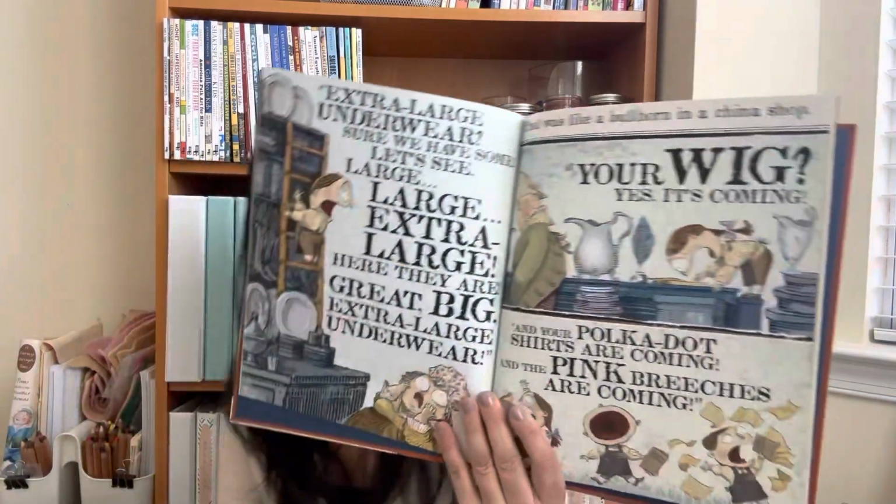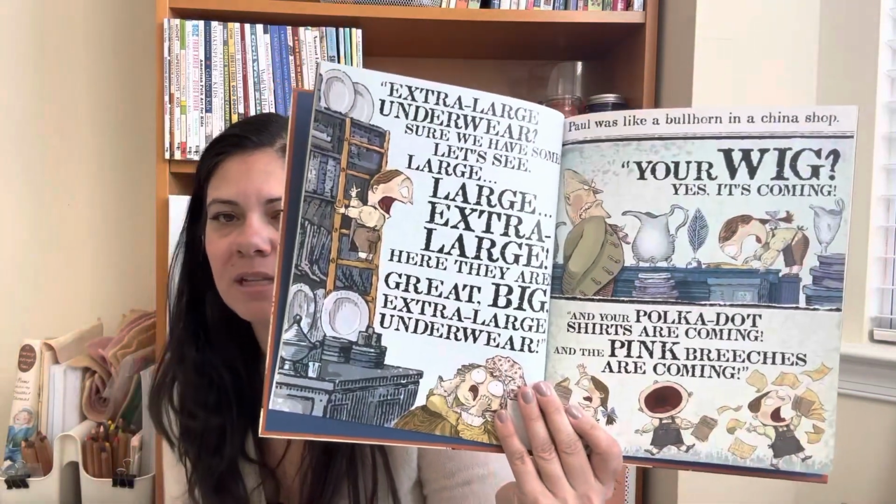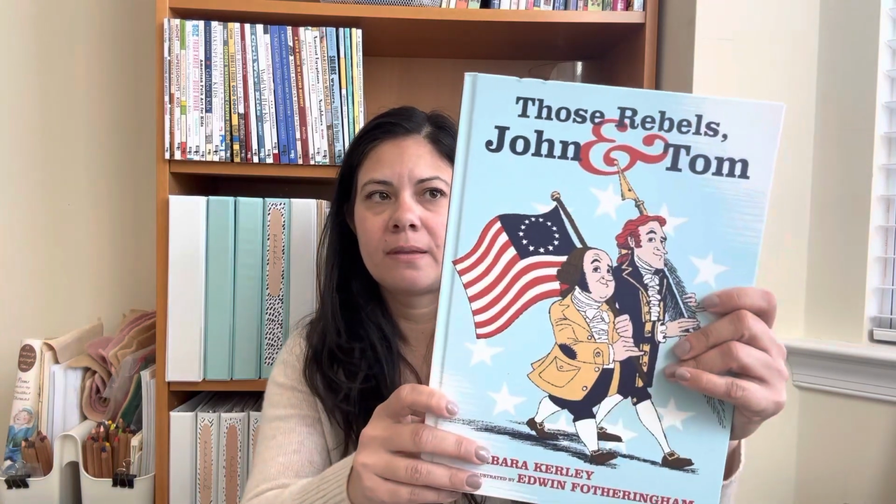And so look at this. You can tell he was loving this book, loving it. Oh, and you know what else? He was also using, I can't remember for which ones, but there's a show for the Who Was series of books. He was trying to find the ones that went with what we were learning. Oh, there's one more book. Then he read Those Rebels, John and Tom by Barbara Kerley.